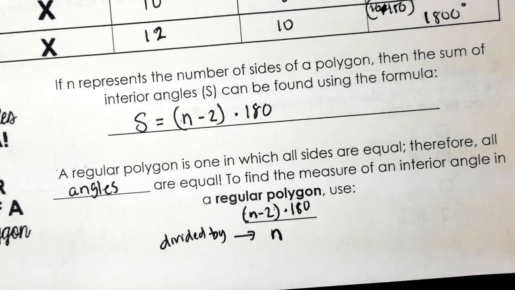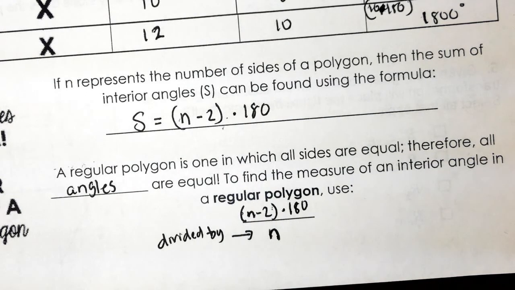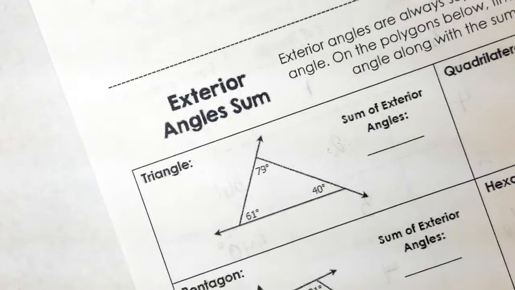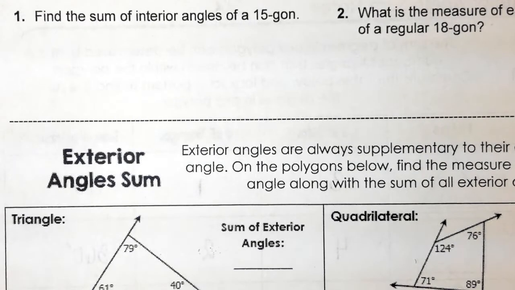Alright, the main thing y'all got to catch on these two is when to use this one and when to use the one with the additional piece of divide by the number of sides. So try to figure that out with these two examples on the back. Number 1 says find the sum of the interior angles of a 15-gon. Sum of the interior angles. So in this one, just keep it simple. N minus 2 times 180. And then you got 15 minus 2 times 180.